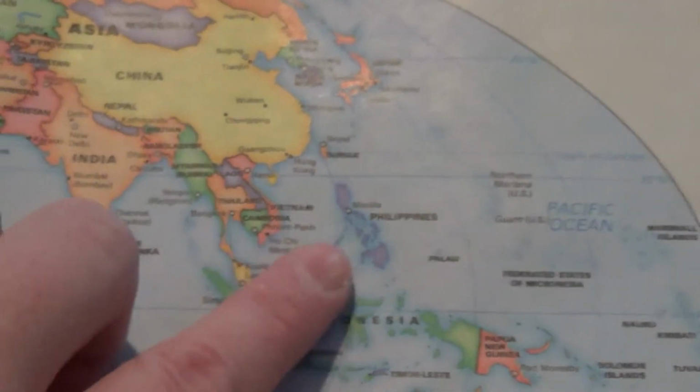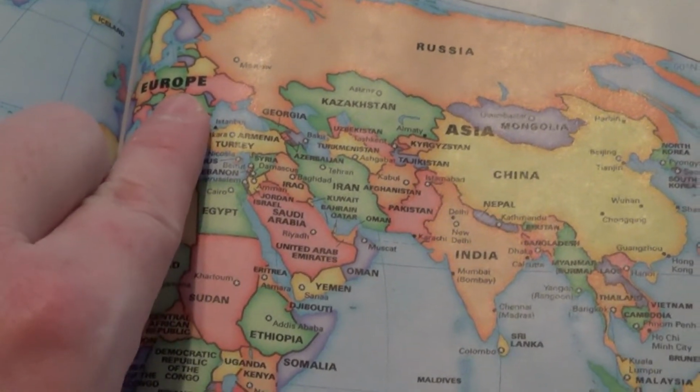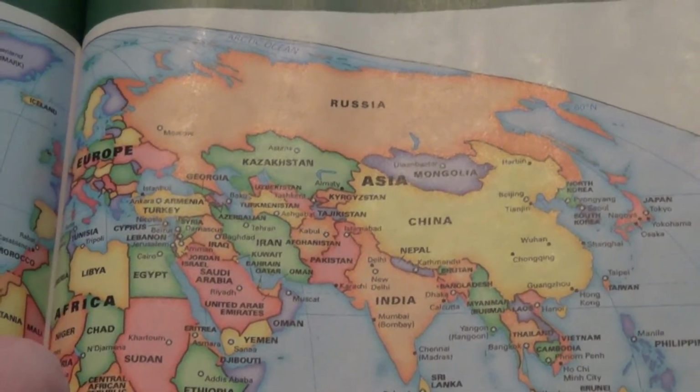That means that Poland is, here's my equator. It is 50 degrees north of the equator and it is 20 degrees east of the prime meridian.